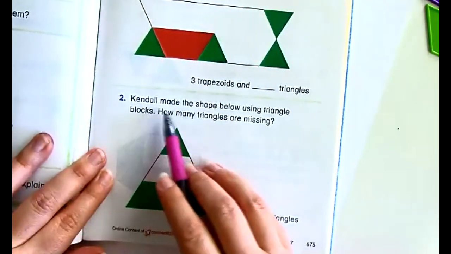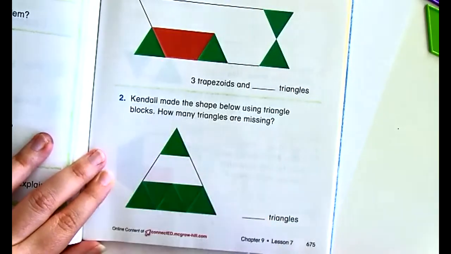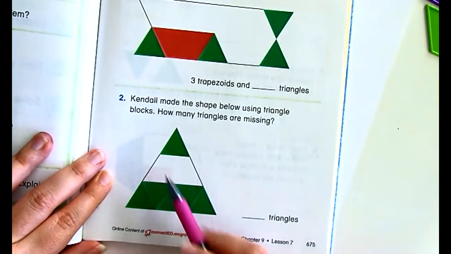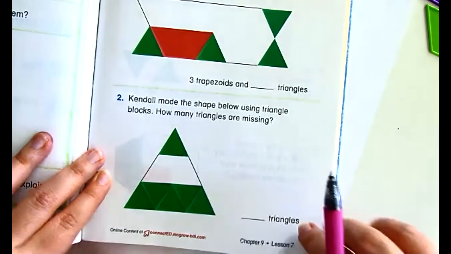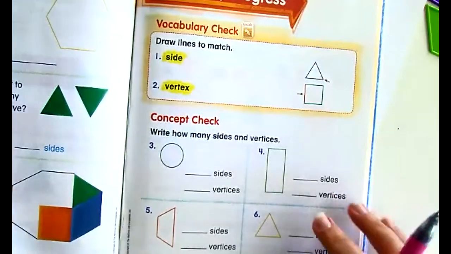Number 2, Kendall made the shape below using triangle blocks. How many triangles are missing? Same thing, you're going to draw those missing triangles and then write down how many. Next page, we're going to review the strategies.